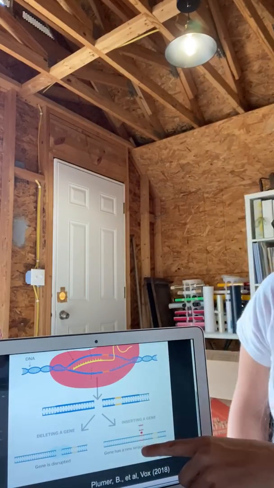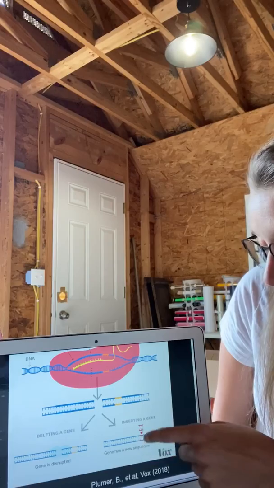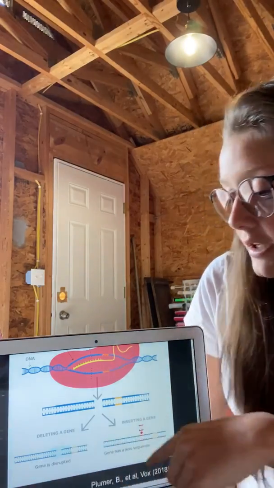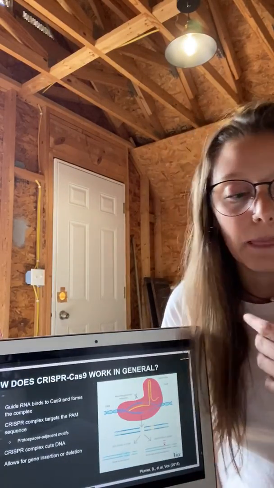But anyway, that's where you can insert it right here. And that's showing the gene with a new sequence, or completely disrupting that gene. So that's the basis of how it works in general. It's a pretty simple technique.